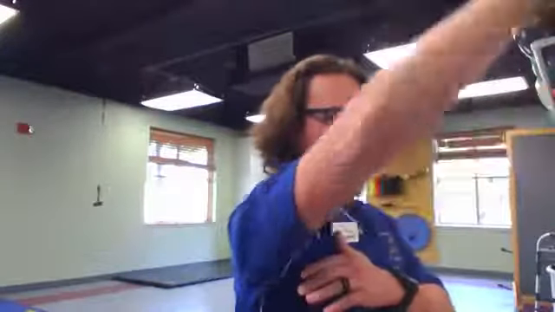But that can really impinge on those structures on the top of the shoulder, because if you're bending forward and you try to lift that arm up, you're going to get a restriction. It's not going to go up unless you get into that good position and allow that scapula to move properly.